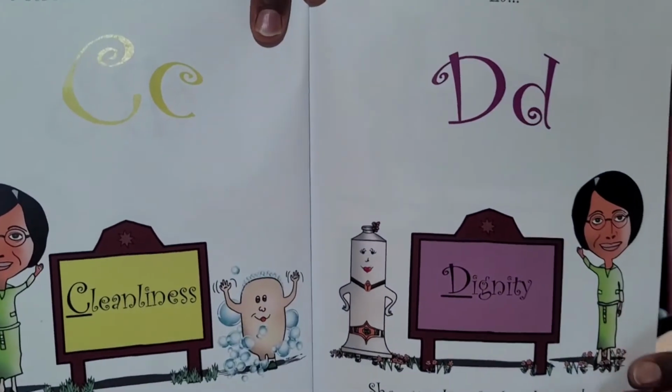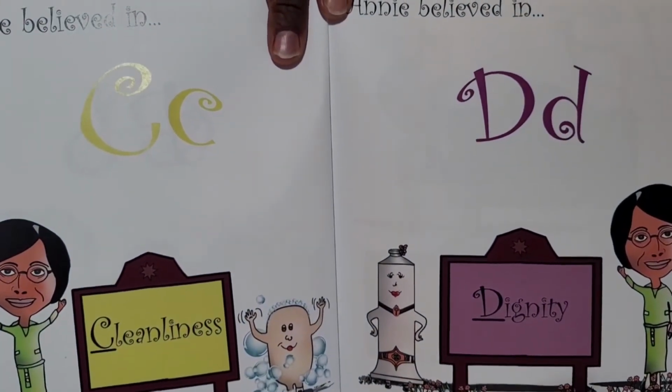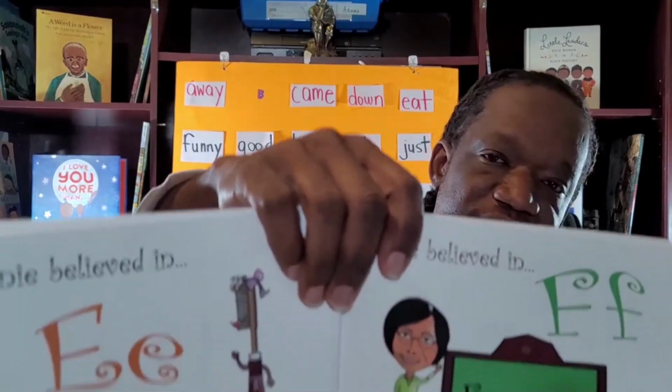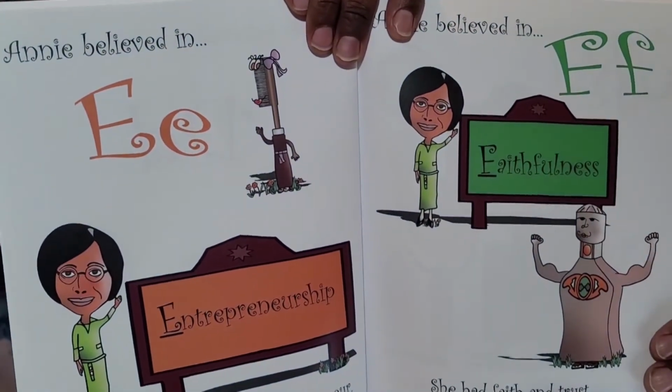She was dignified and proud. Annie believed in entrepreneurship. She was a successful entrepreneur. Annie believed in faithfulness. She had faith and trust. Annie believed in godliness. She worshiped God in truth.